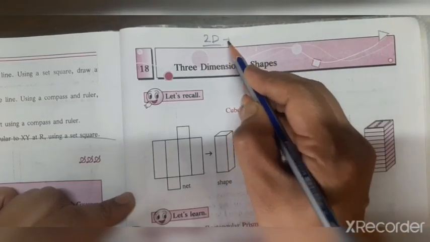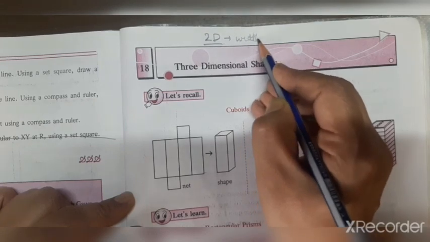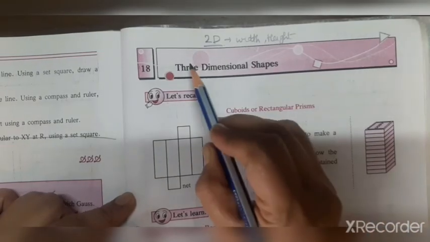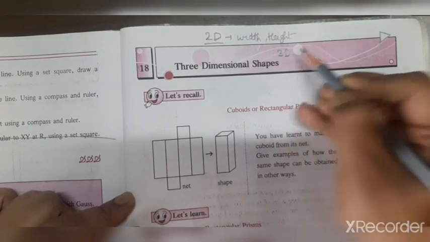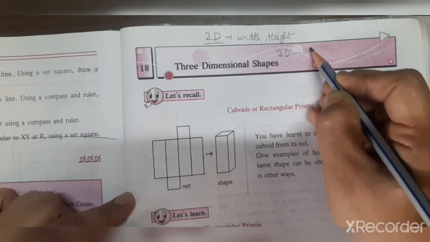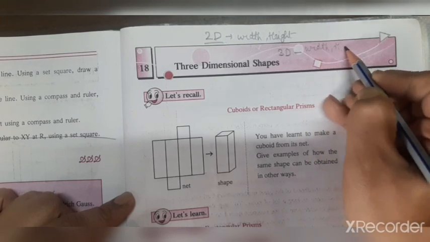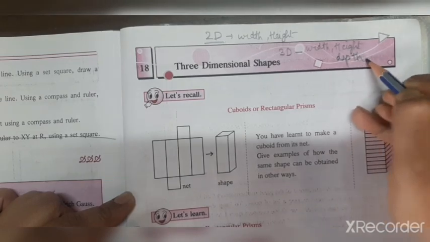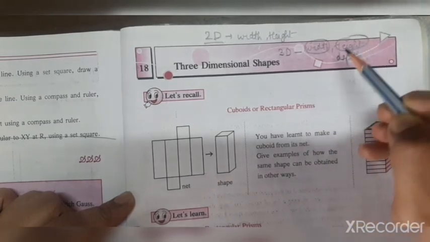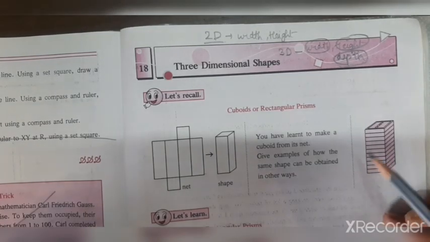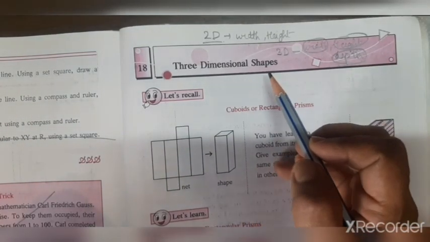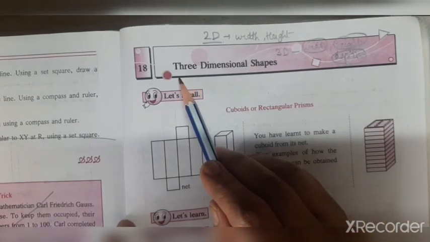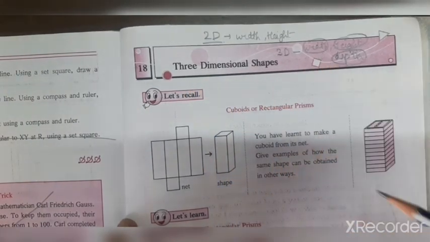Two-dimensional means they have width and height, whereas three-dimensional, that is 3D, means they have width, height, as well as depth. Therefore three things are there: width, height and depth. The 3D figures are also called solids. We will study these three-dimensional shapes in this lesson.